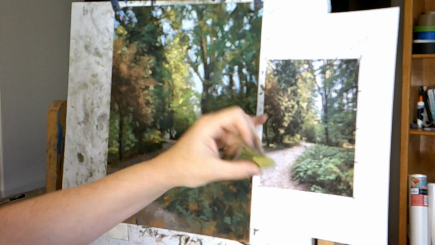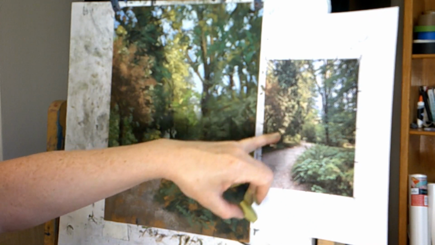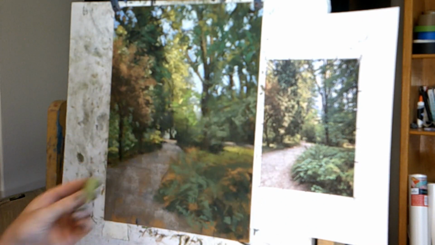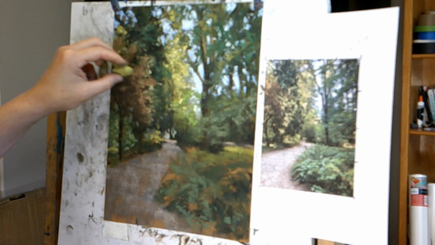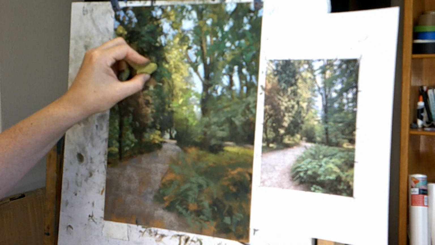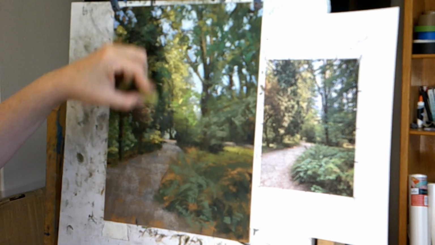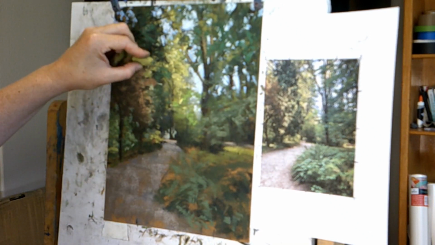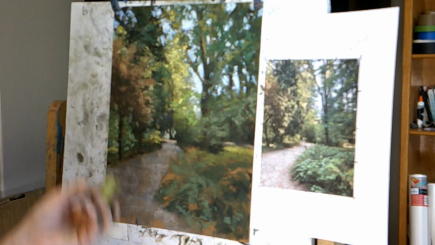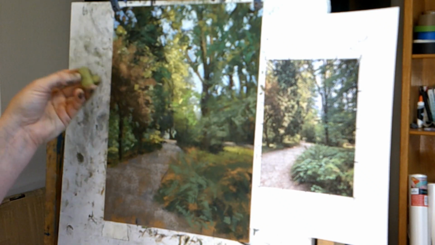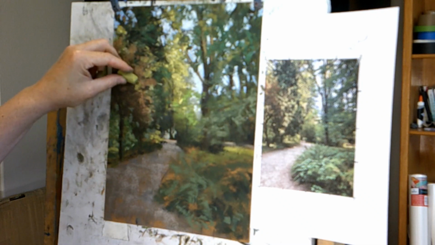Now, since I have this in my hand, I'm going to work on, I love this beautiful bunch of light here that comes around this tree, and we need to get that in. It's a major part of the piece. It really digs right in to this tree.